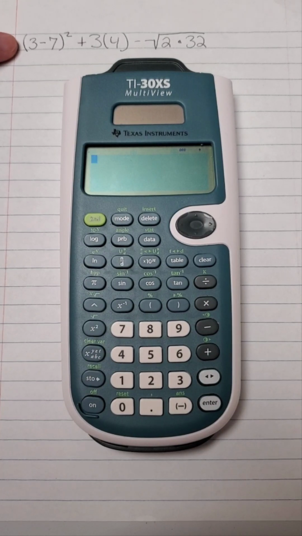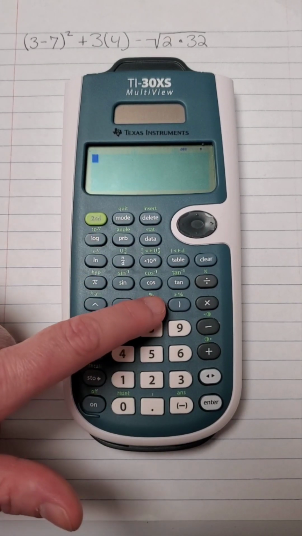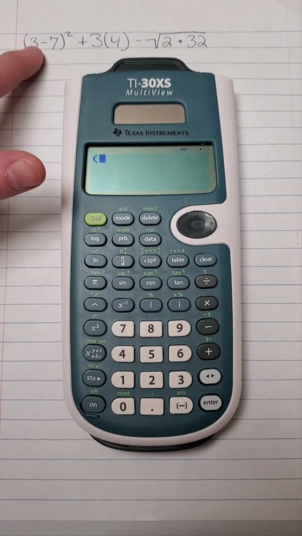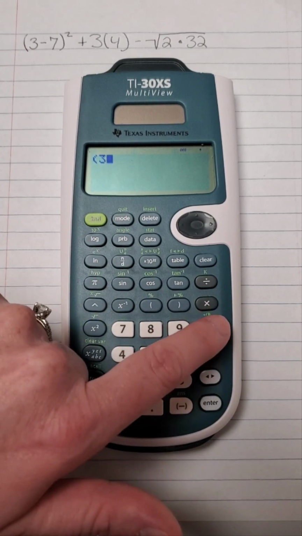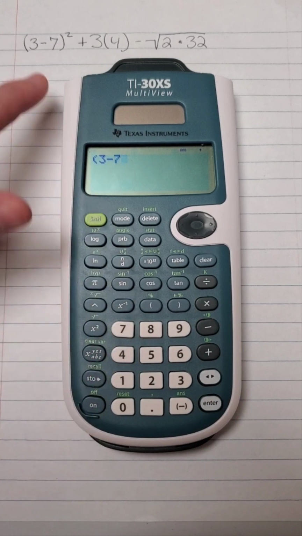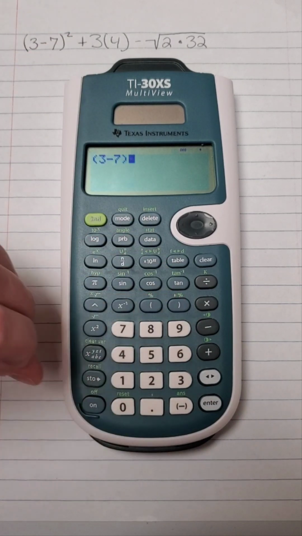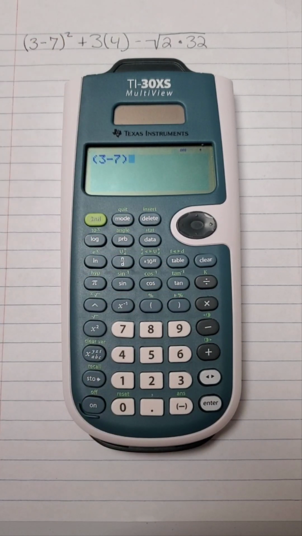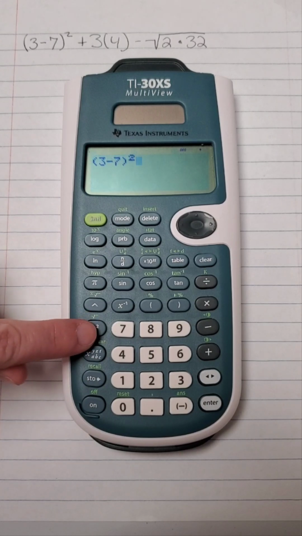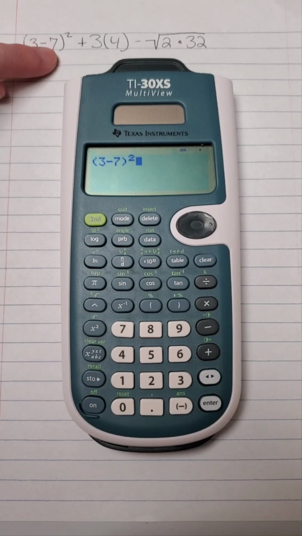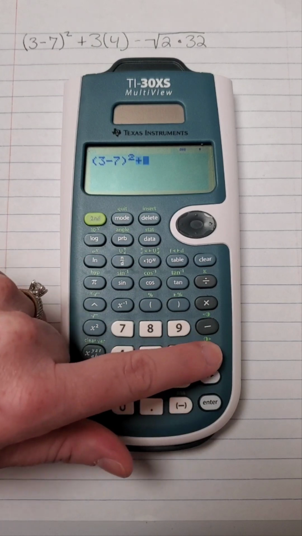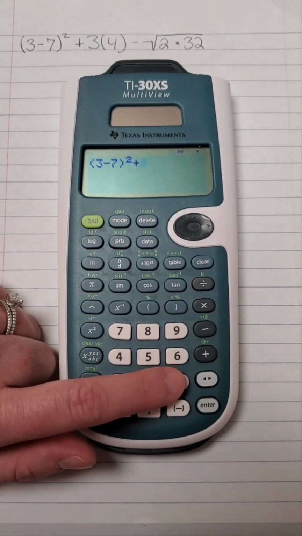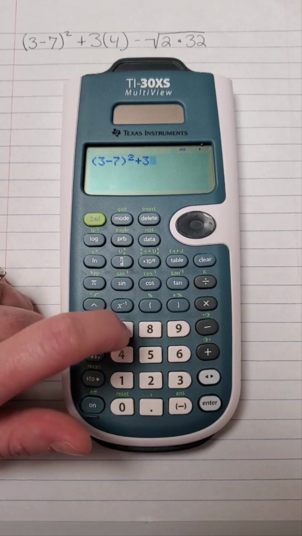So to put this equation in, I'm going to hit an open parenthesis button, and then I'm going to do 3 minus, that is not a negative, -7, and then I have to close the parenthesis, and then this is a squared, so I'm going to hit the squared button right here. And if you notice, this is looking exactly like that. Now I need to add, and then a number right next to parenthesis means to multiply, and your calculator is smart enough to know that.